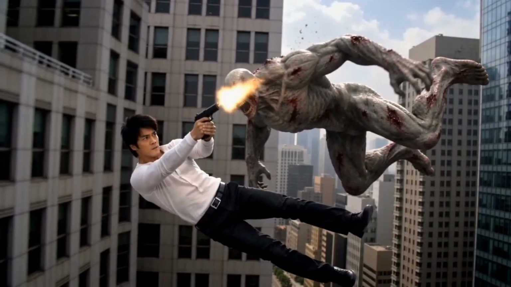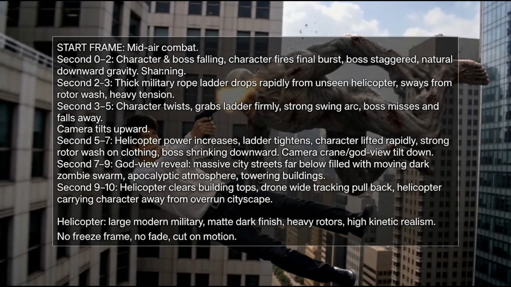We begin from a single mid-air combat frame. The character is already falling. The environment is locked. Identity must remain consistent. From second 0 to 2, both the character and the boss continue falling. No artificial motion. No exaggerated physics. Just gravity, pulling everything down. The character fires a final burst. The boss reacts, but does not fly unrealistically. Everything stays grounded.